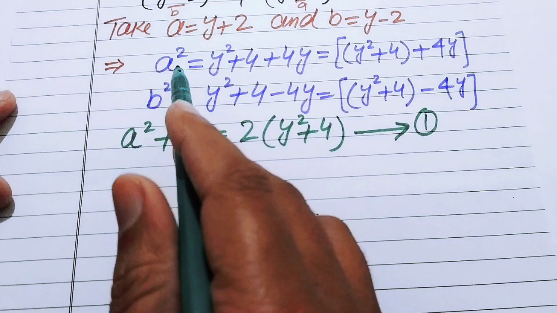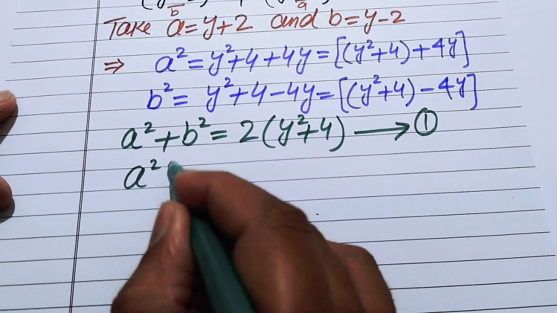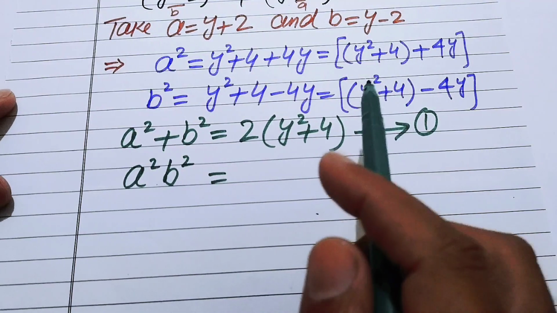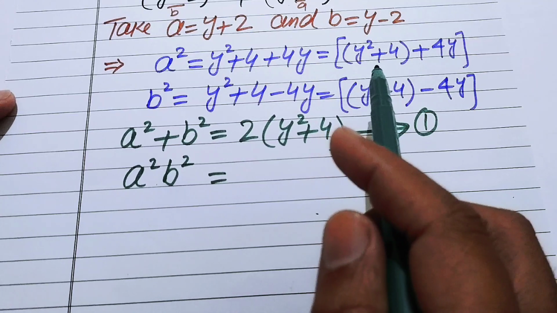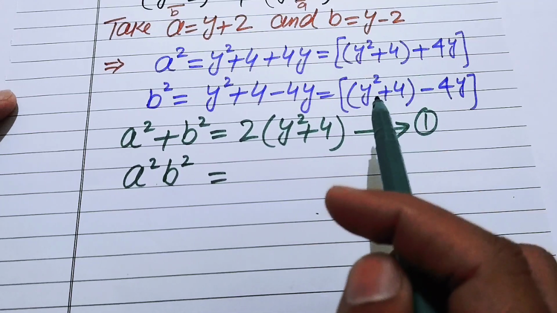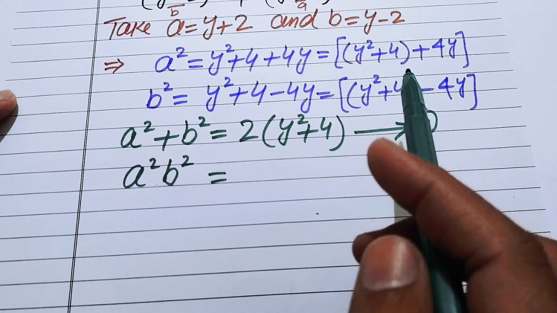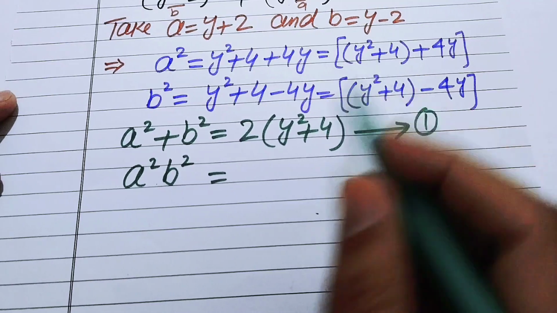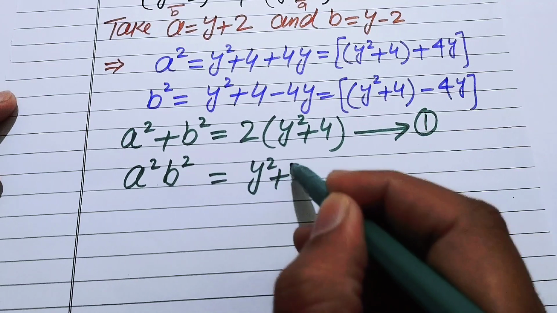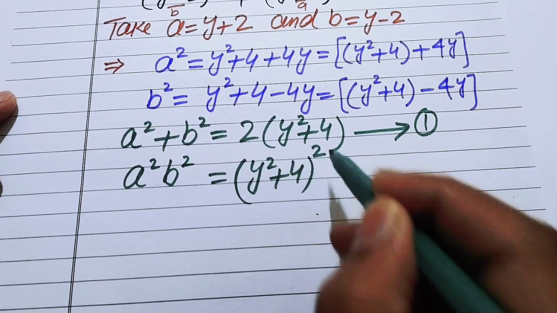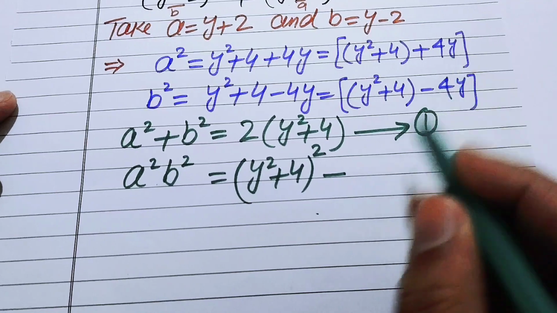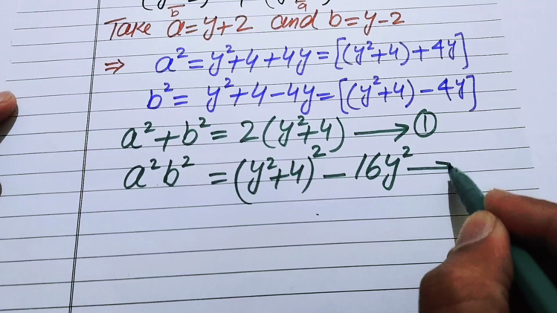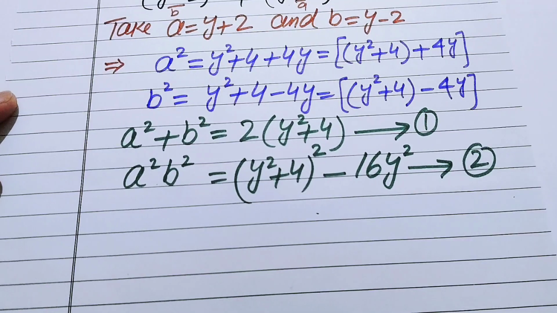Similarly, now you will multiply a squared and b squared. On the left-hand side you have a squared multiplied by b squared, and on the right-hand side you have two factors, a plus b multiplied by a minus b, which equals a squared minus b squared, the identity. We will use this identity, and you will get (y squared + 4) squared minus b squared, which is 4y squared, and 4y squared equals 16 times y squared. I can name this equation number 2.